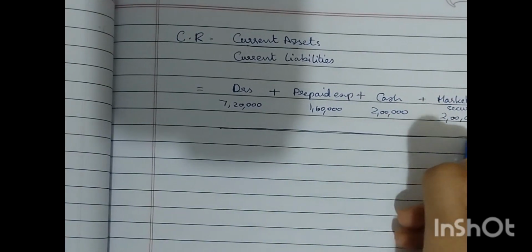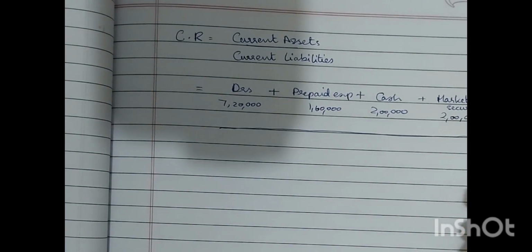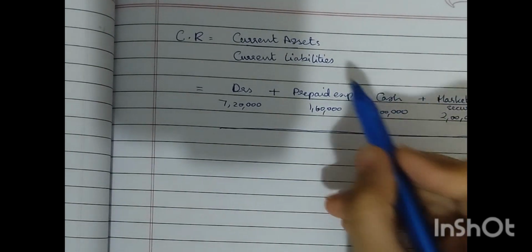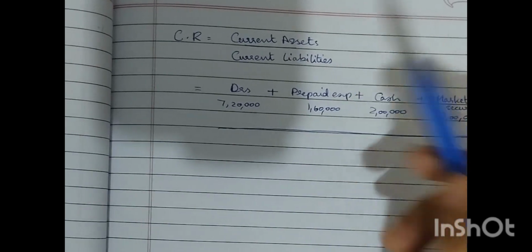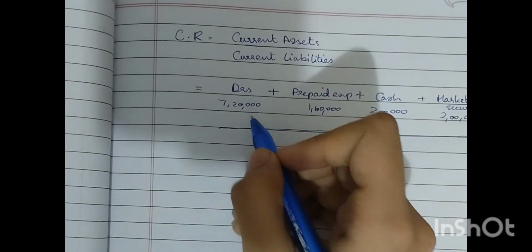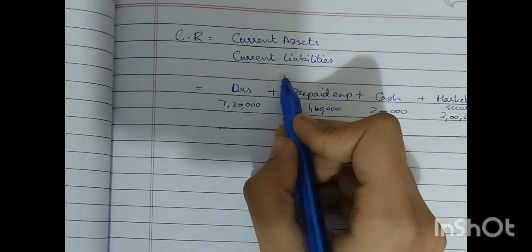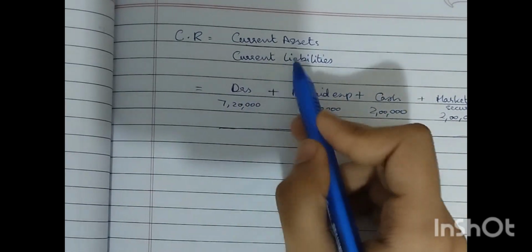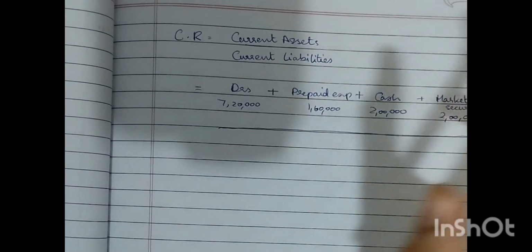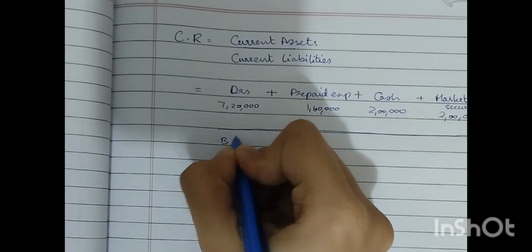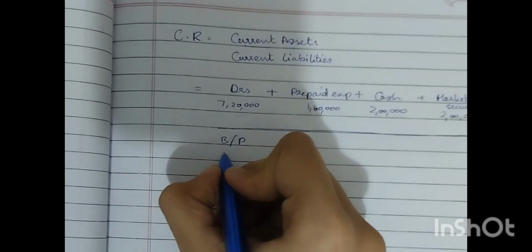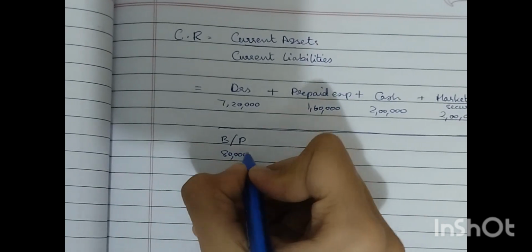Then we have bills payable. Now, current liabilities are those liabilities we have to pay within the business operating cycle, which is usually 12 months, right? So bills payable come under current liabilities because we have to pay off that bill within 12 months unless it is specified to be otherwise. So bills payable, which I'm just going to mention as BP, comes to 80,000.